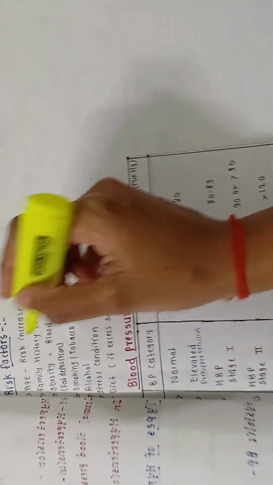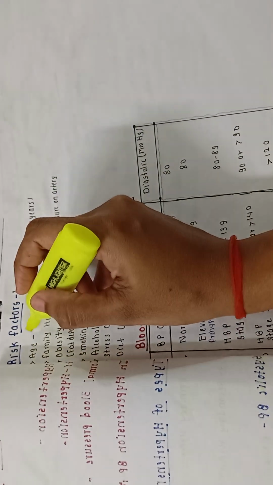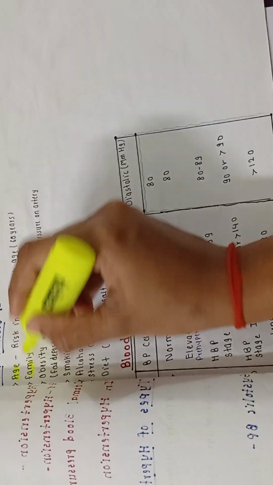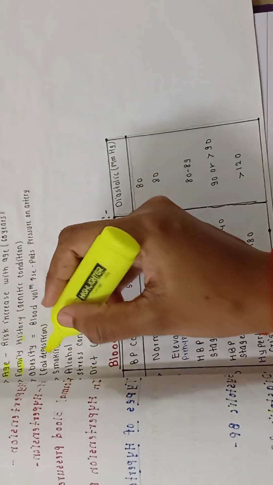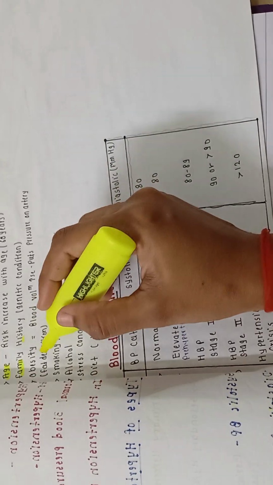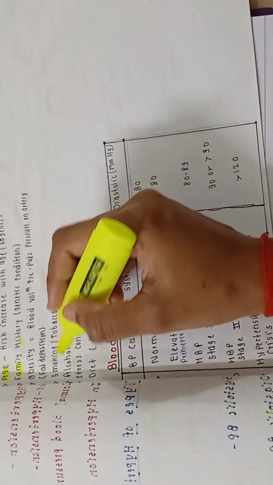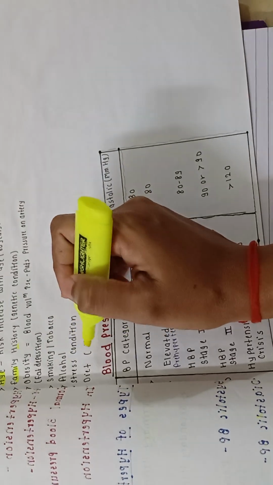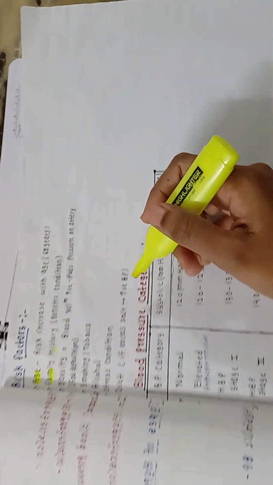Now second, what are the risk factors for hypertension? The risk factors are age, then family history, obesity. In obesity, fat deposition is there. Then tobacco smoking, alcohol consumption, stress condition, and diet.